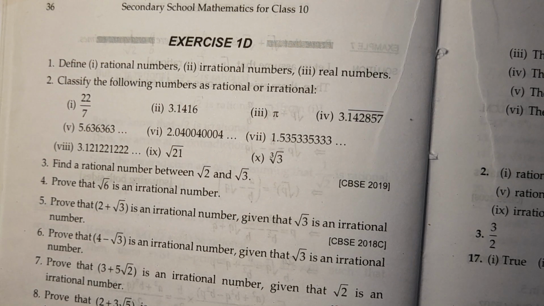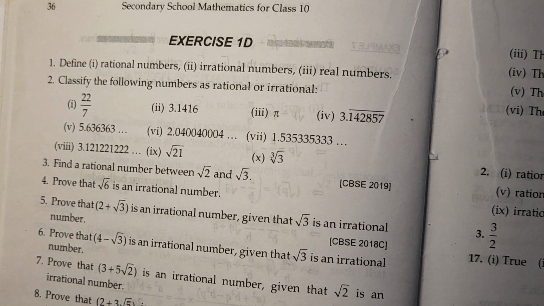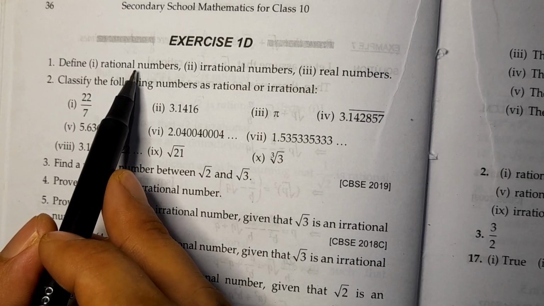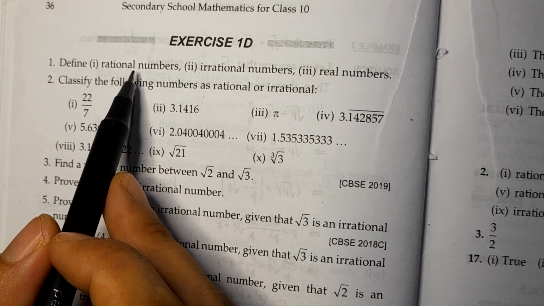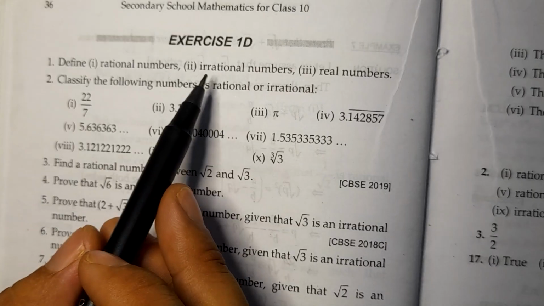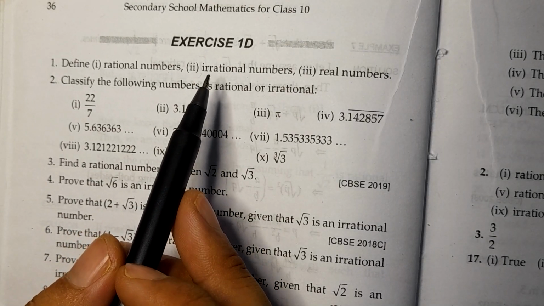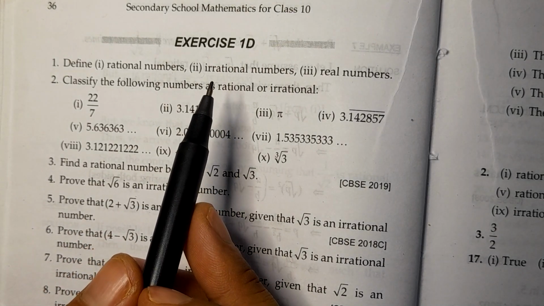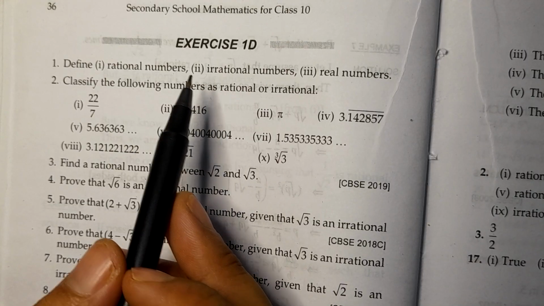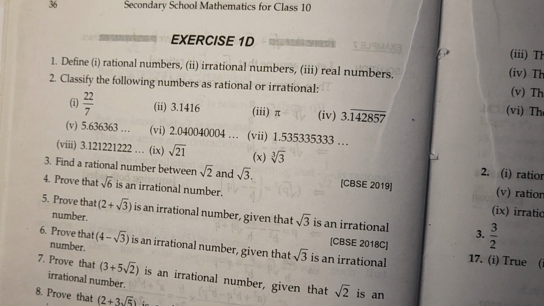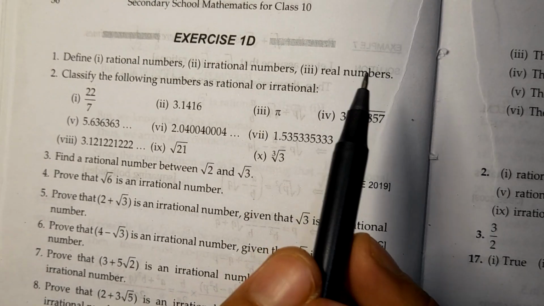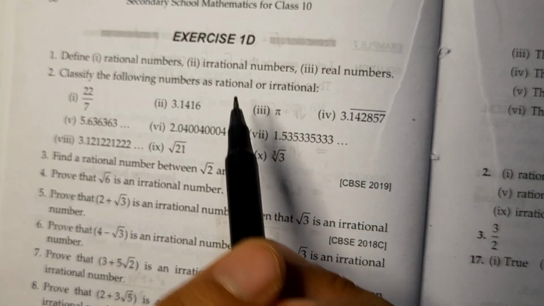Exercise 1D. So first question, what is the first question? Define rational number. What is a rational number? Any number written in the form of p by q is a rational number. And what is an irrational number? The number which is not a rational number. In rational numbers we have two types, one is terminating, another is repeating. So the number which is not repeating and not terminating will be the irrational number.